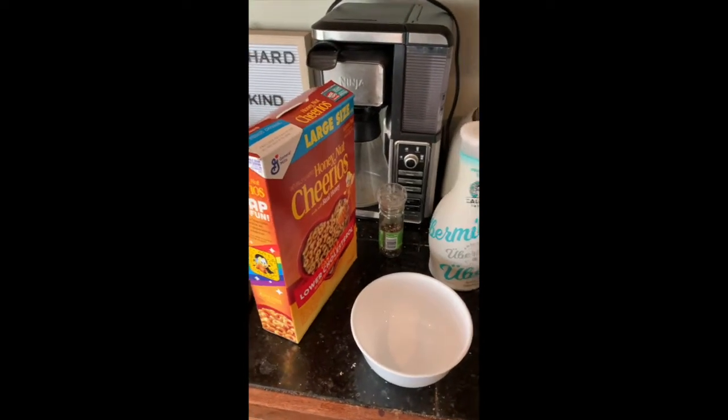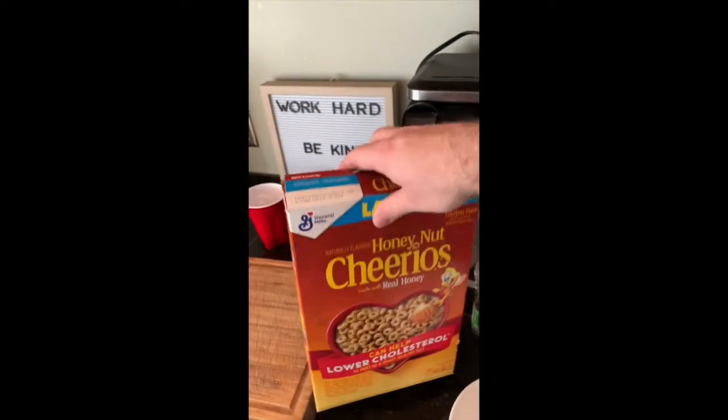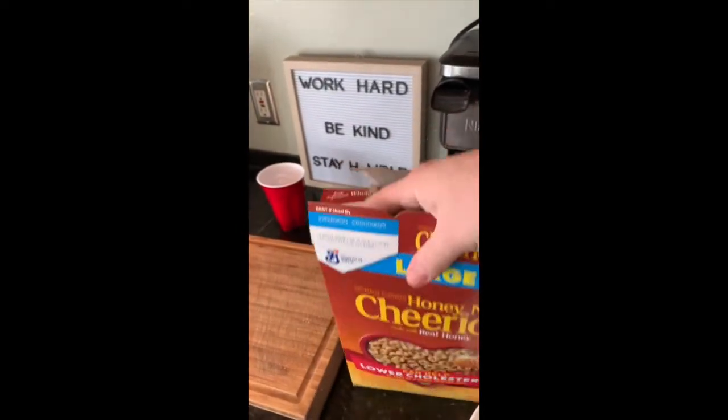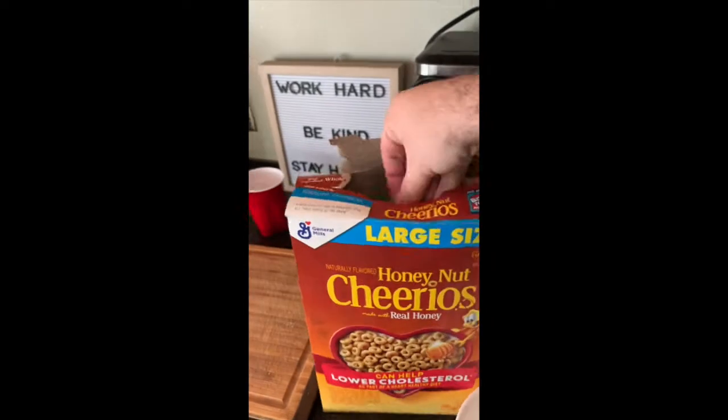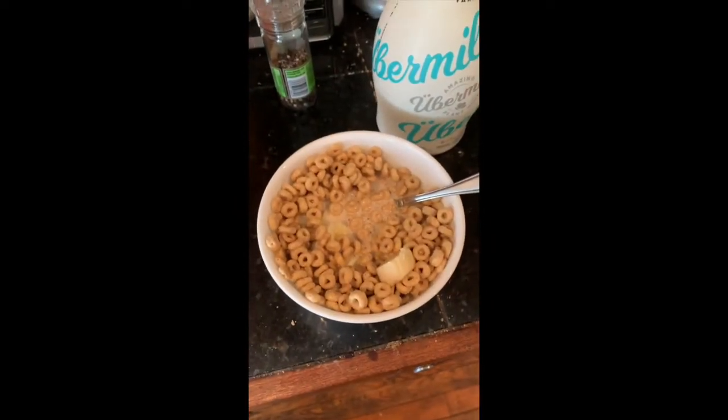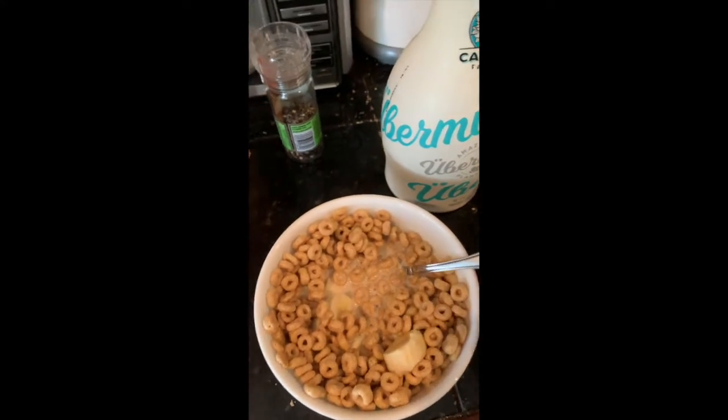a bowl of cereal. So you can see here I've got my Cheerios, I've got my milk. Okay, I'm going to pour my Cheerios in the bowl. All right, and here's our finished product. We got a bowl with some cereal, some milk, and some bananas in it.